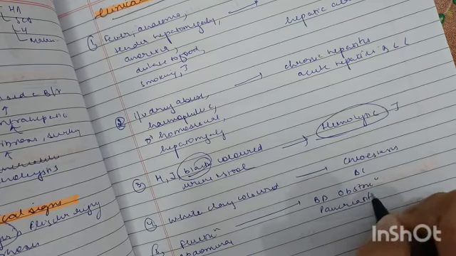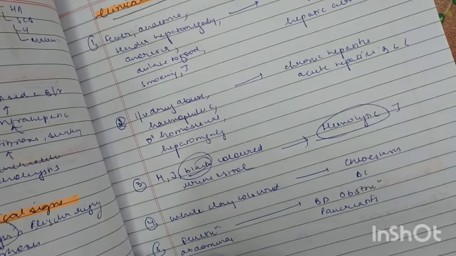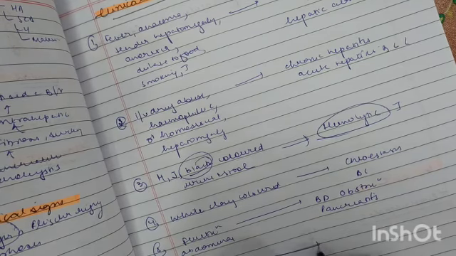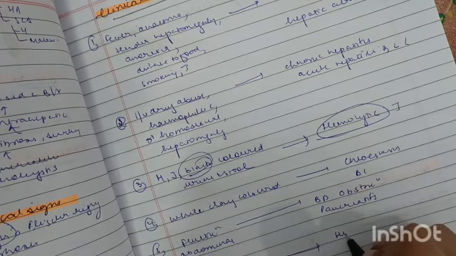Okay. Then if the patient has tender hepatomegaly, then the patient might have hepatic malignancy.